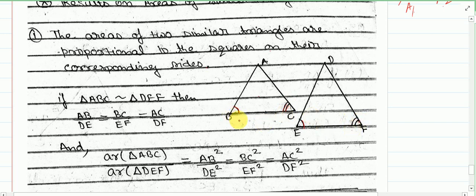The corresponding side for BC is EF, the corresponding side of AB is DE and the corresponding side of AC is DF. Since they are similar, the corresponding sides are proportional. That's why we have written AB upon DE equal to BC upon EF is equal to AC upon DF.